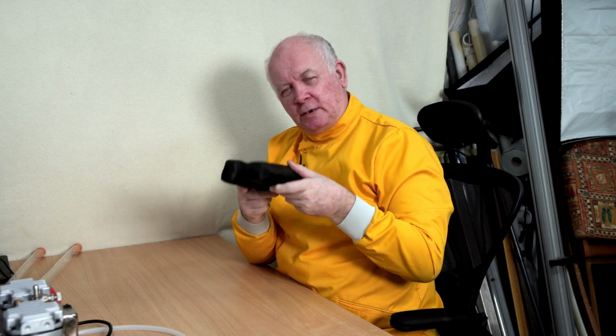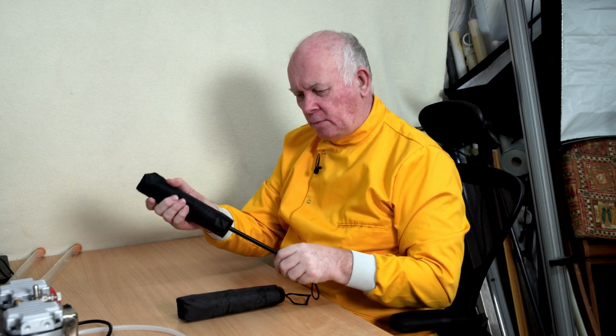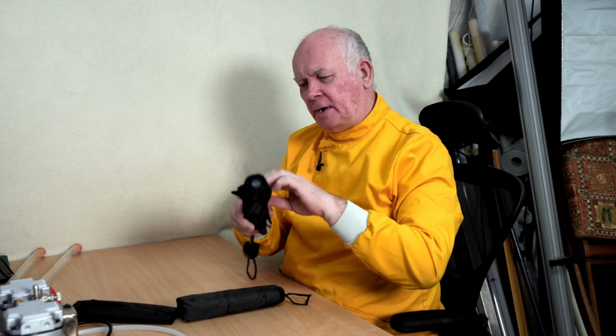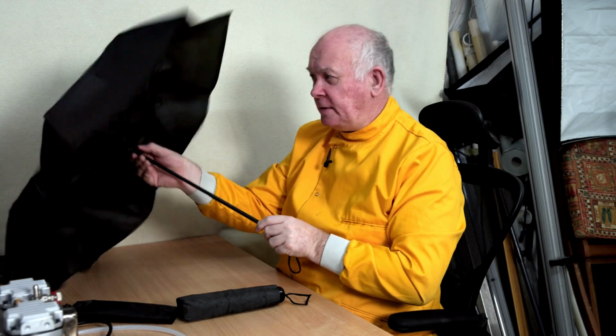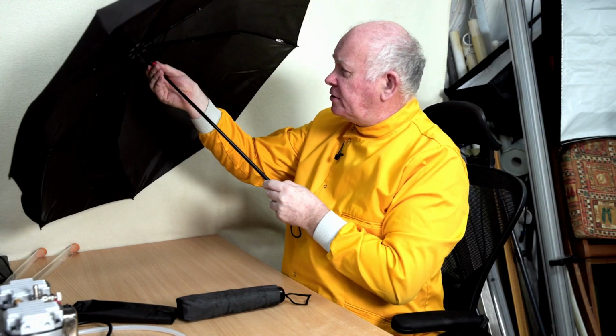So what can we see from this? Well, when we have these two umbrellas closed, they fall at the same speed. When we've got one of these umbrellas open, its large surface area is interacting with the air and slowing it down.